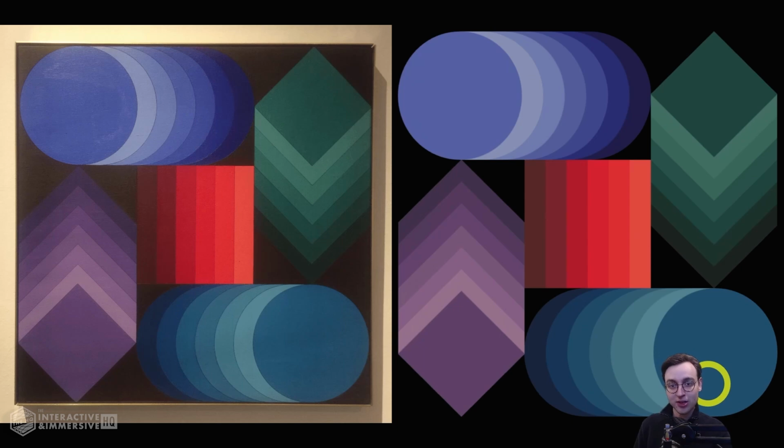In this video, we're going to work on creating this one that you see here on the left, which is featured at the Vasarely Museum in Budapest. And we're going to look at how we can approach recreating that within TouchDesigner.